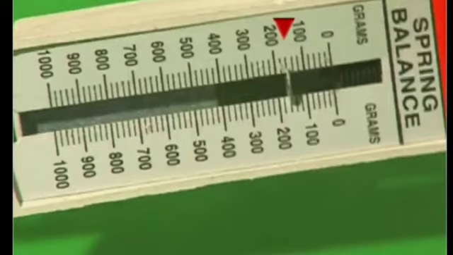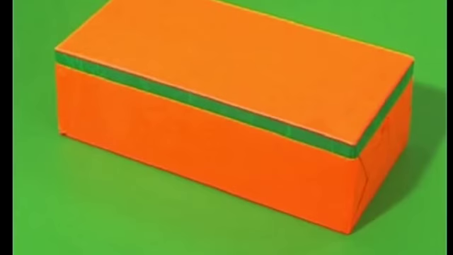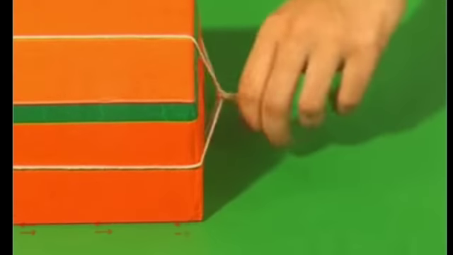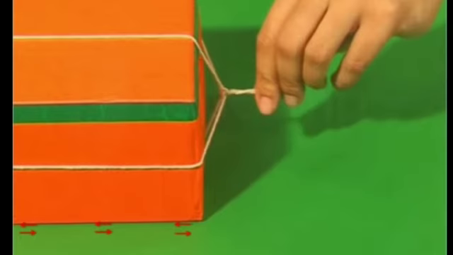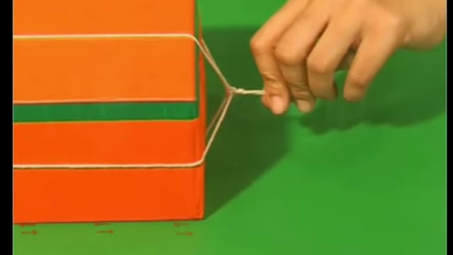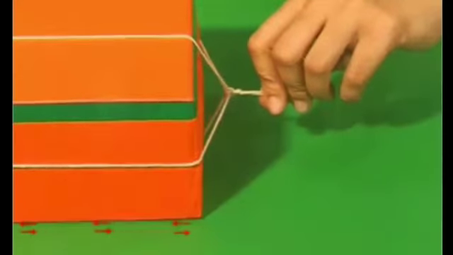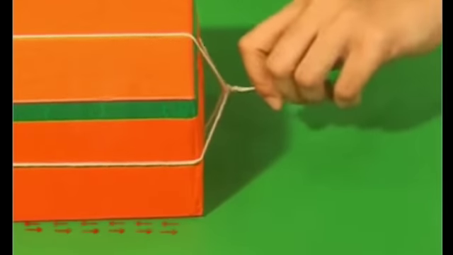When an object is pulled, friction comes into play in order to hold the object at rest. When we apply more force, more friction develops. This friction, which acts between two surfaces at rest, is called static friction.